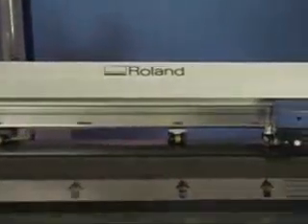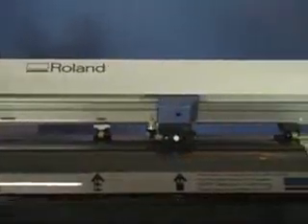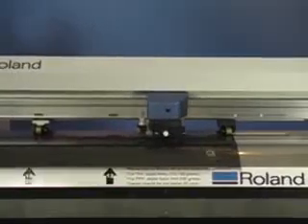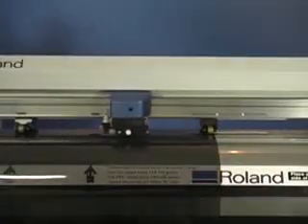The window tinting market has existed for decades, and the Roland GX400 Pro Cutter is the number one tool tinting professionals are now using to increase efficiency, minimize waste, and maximize profits.